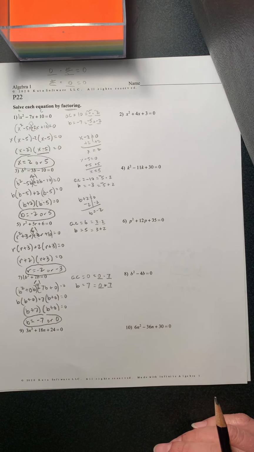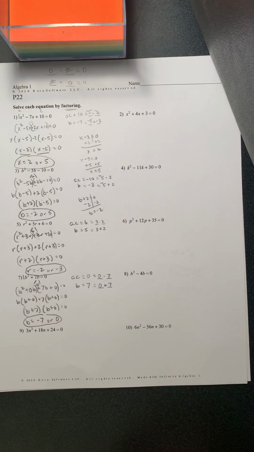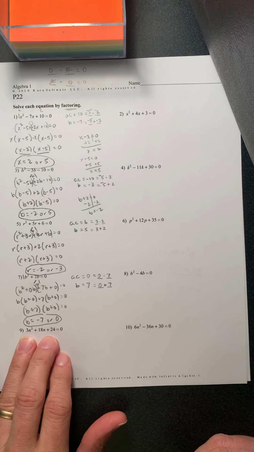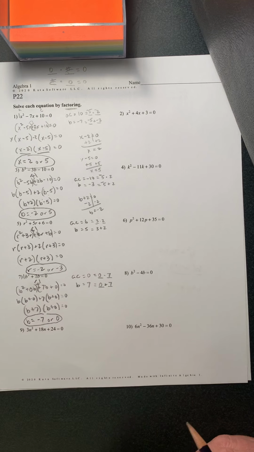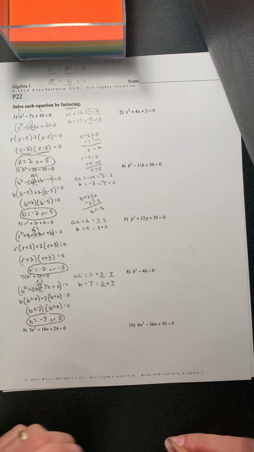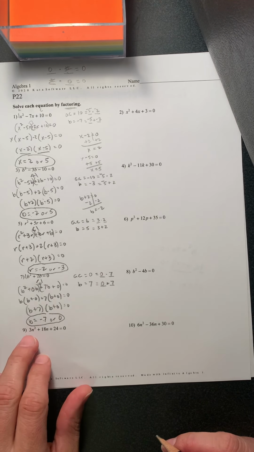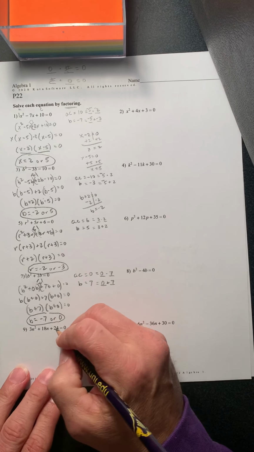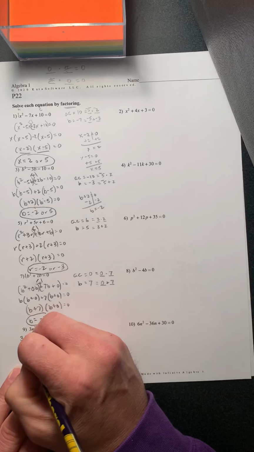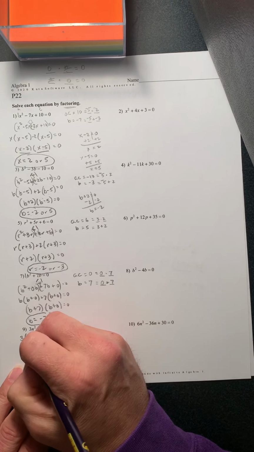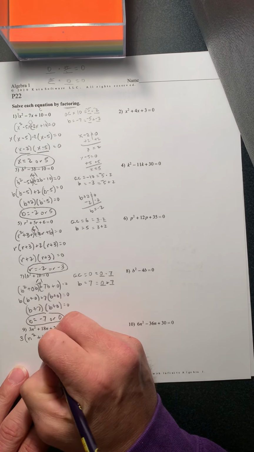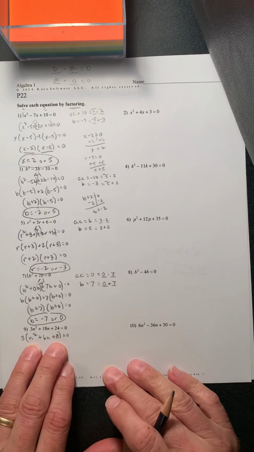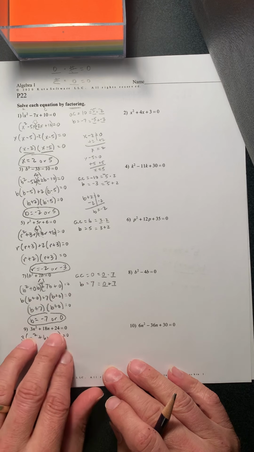All right. Finally, on question number 9, I just threw a little wrench at you here. One of the things I want you to notice about this problem is that we could technically take a 3 out of this whole thing. So we've got a couple different ways to do this, because using our regular method would be a little bit more difficult than if I were to do this. If I were to factor out a 3 to start with, I have n squared plus 6n plus 8. This is a way easier problem to factor than this.